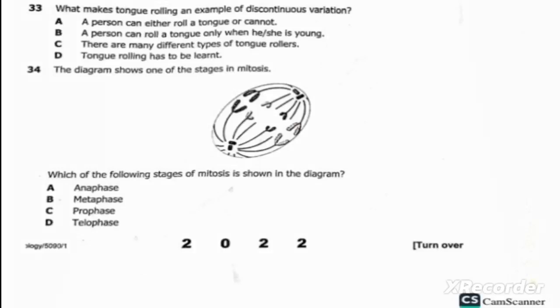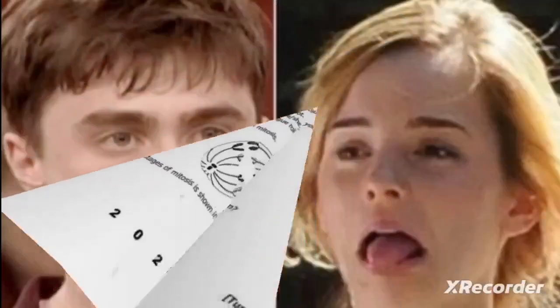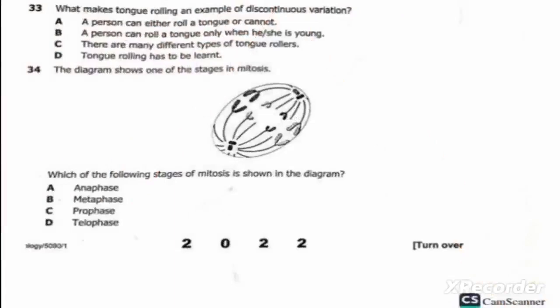So the first thing that we need to do is to define or explain discontinuous variation. Discontinuous variation shows a limited possibility of characters, features.